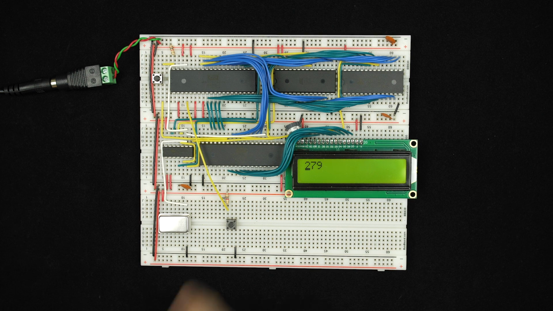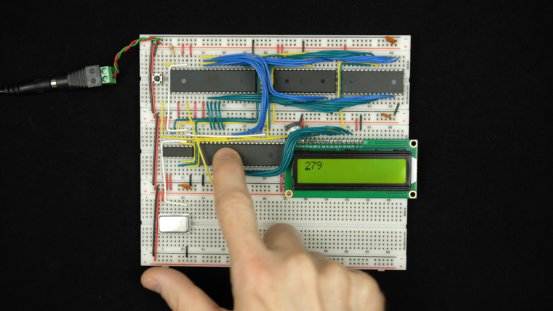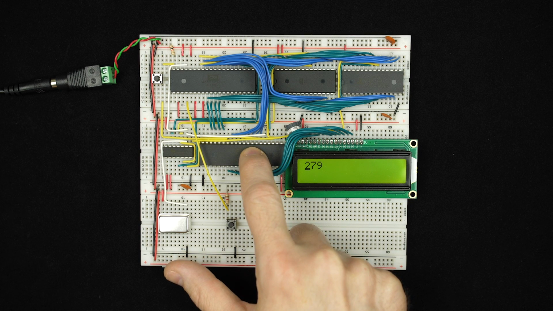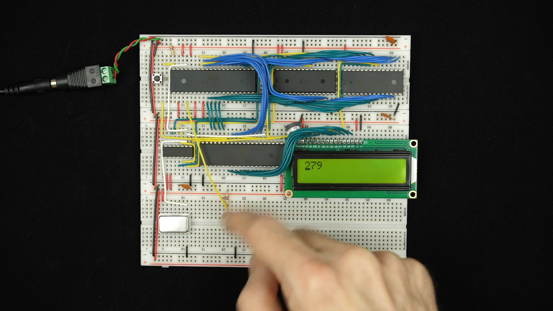So in this video, I'm going to look at how to use the 6522 versatile interface adapter chip here to provide a little bit more control over how interrupts are generated and handled.